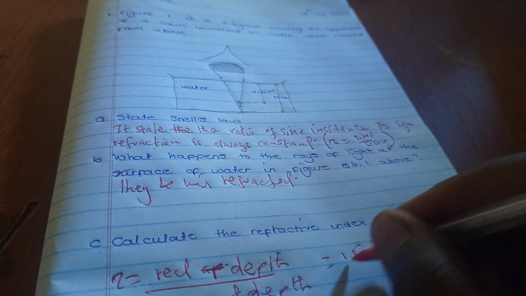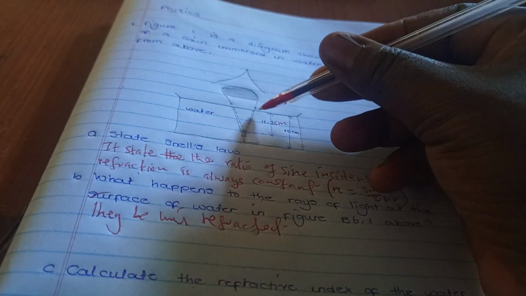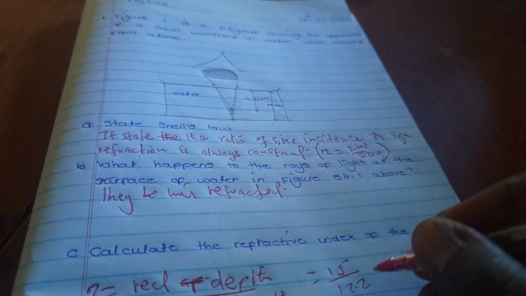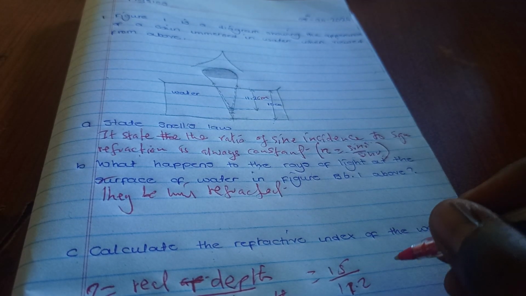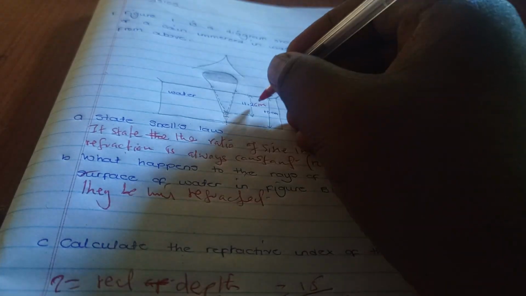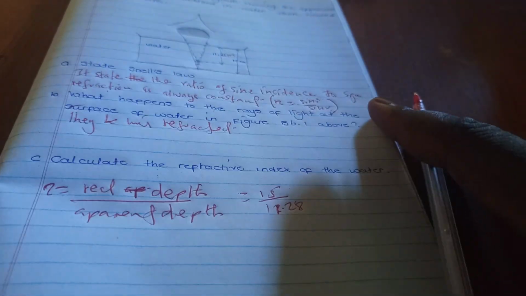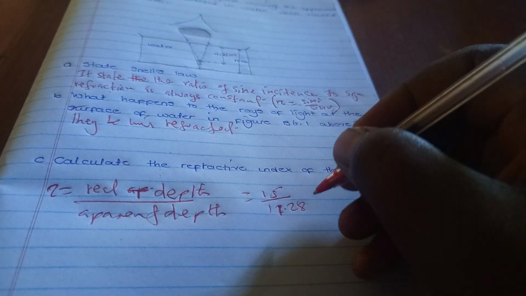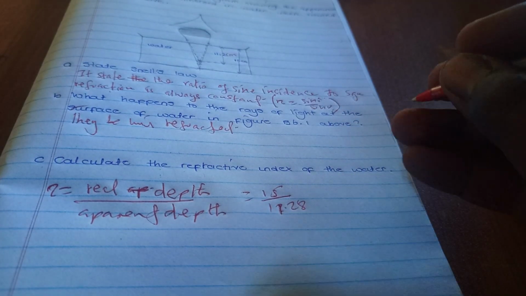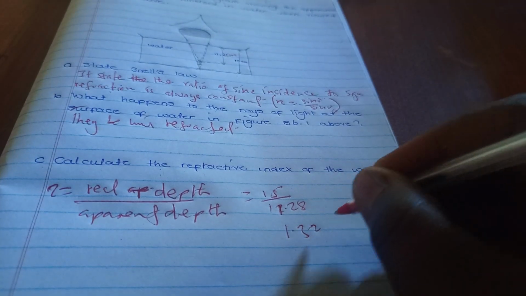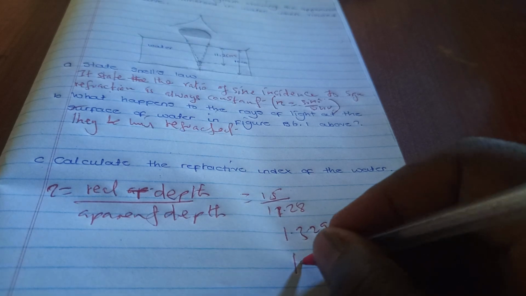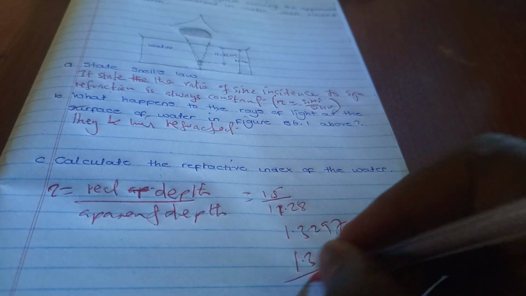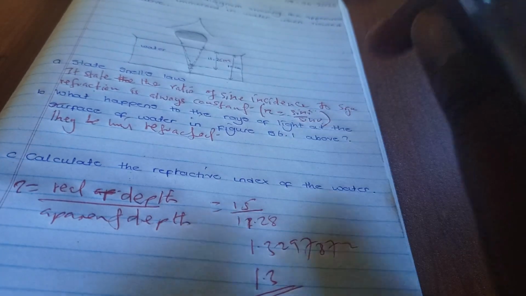It's equal to 15 over the apparent distance from here to here, which is 11.28. So you divide: 15 divided by 11.28. What is that? 1.3297872. So we'll say 1.3. That's the final answer. This will be our refractive index.